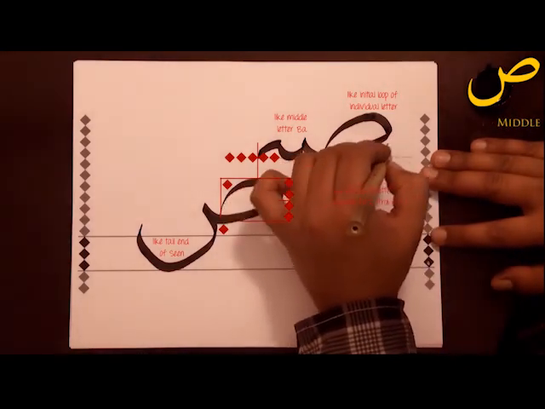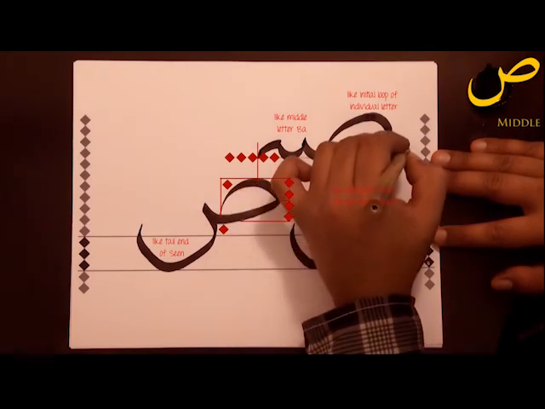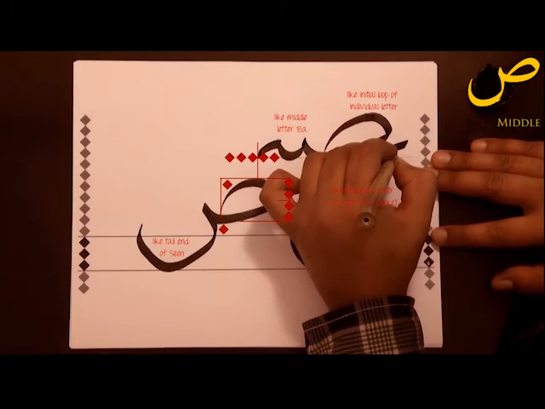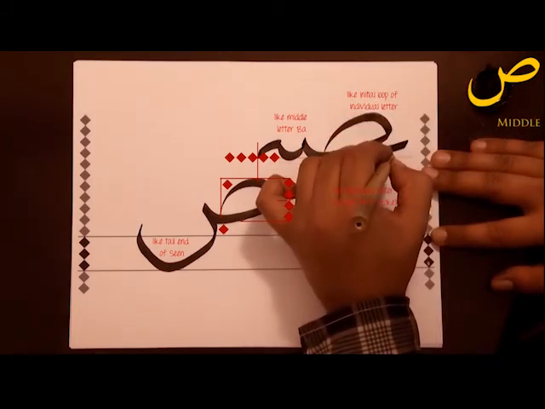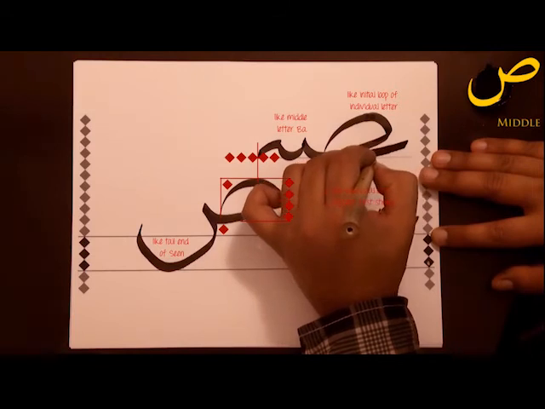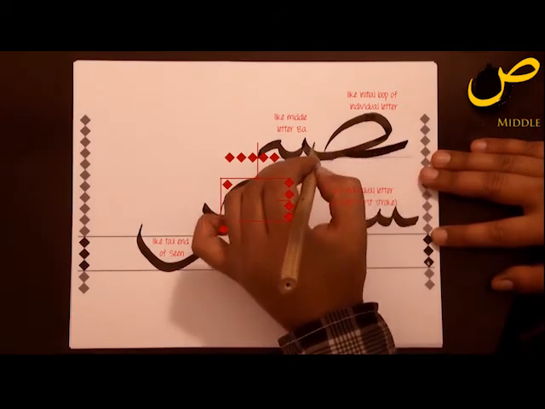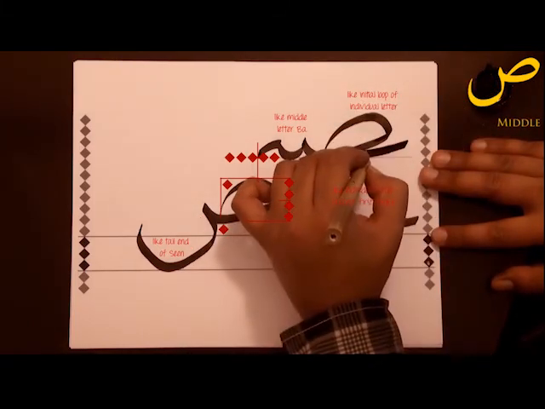When Sad appears in the middle of a module, it is just like the commencing letter, which is connected from the bottom on the right hand side. Just like that.